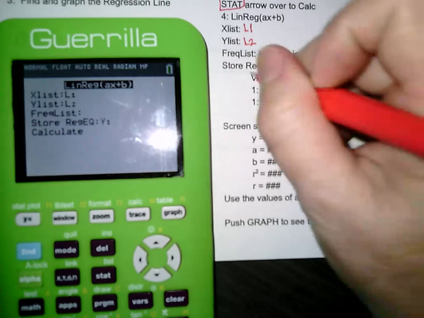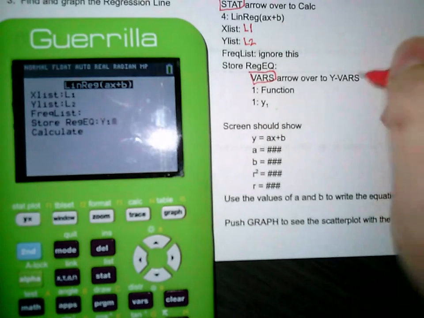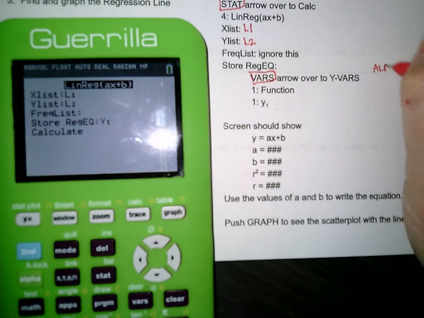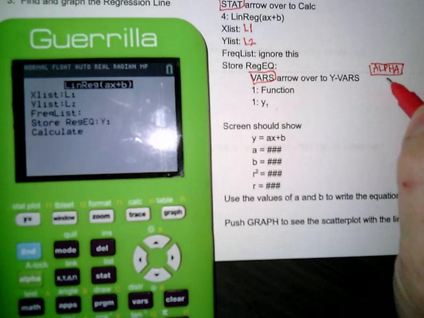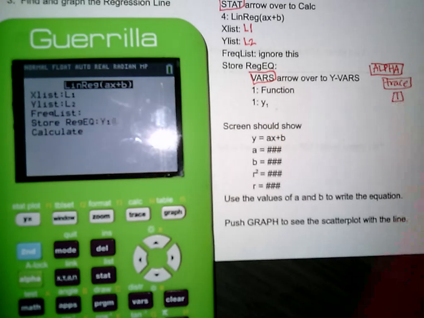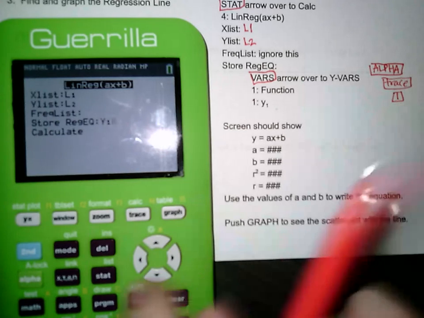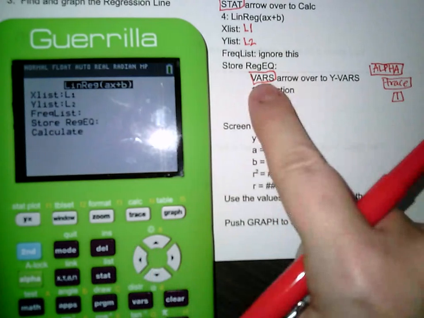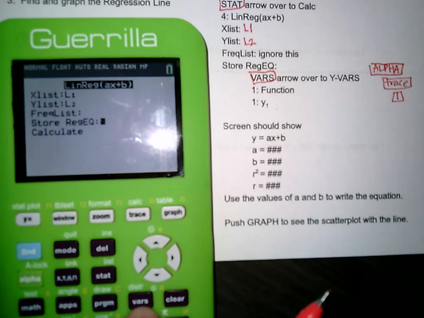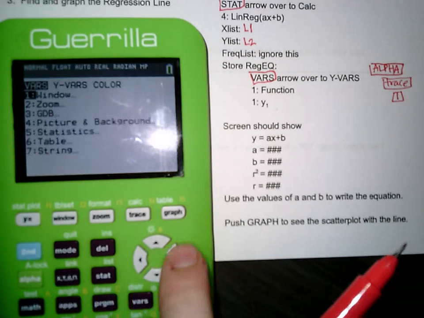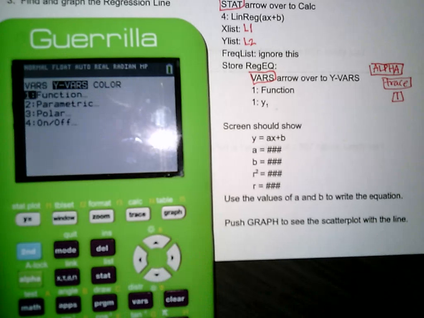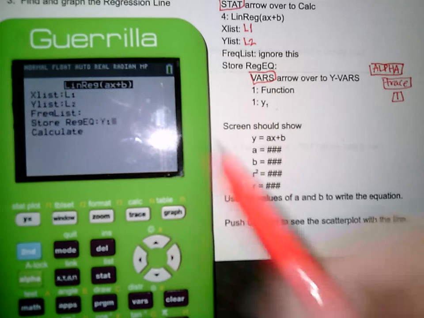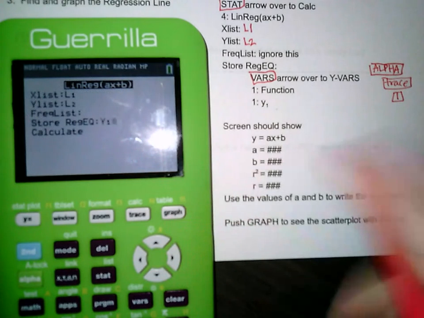So I'll show you both ways. Alpha, which is the green button on mine, and then trace, and then choose option number 1 for Y1. Or let me delete that out of there and do it the other way. VARS, which is this button right here, and then arrow over to Y-VARS, and then choose number 1 for Function and number 1 for Y1. Either way is going to get you that Y1.